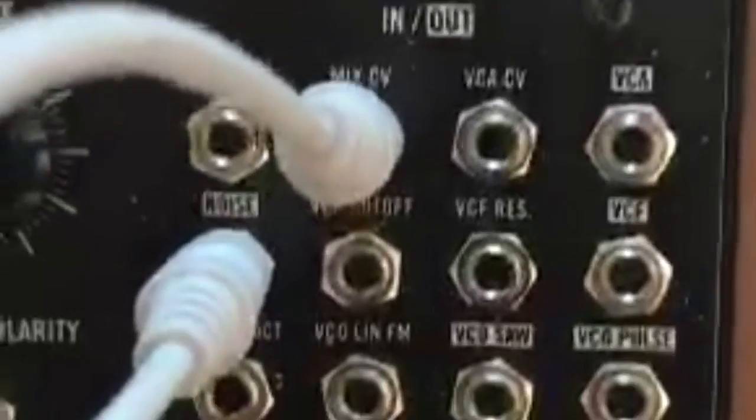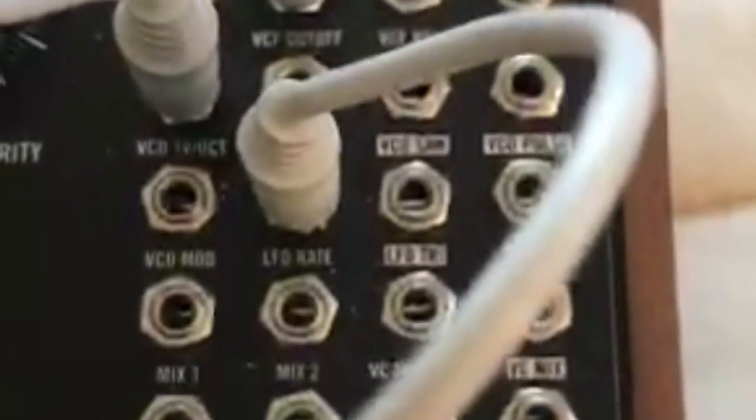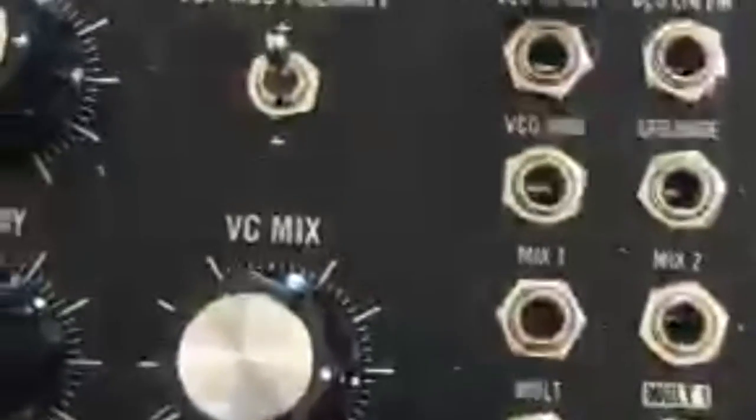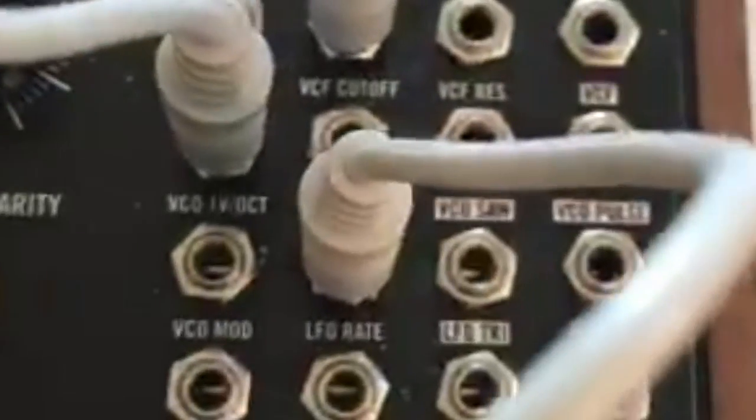I don't have anything other than my mix CV going into the white noise, but now what I'm going to do is put in a sine, and then run it to my VCO FM. And when we hear that, we're hearing that effect. If we didn't have that, we didn't hear that sound. And now we're getting... change the attack a little bit.